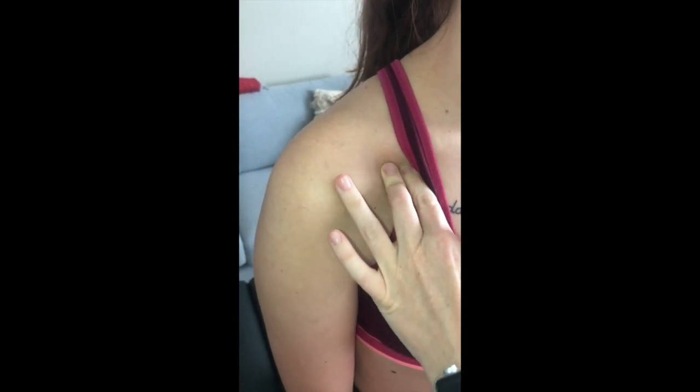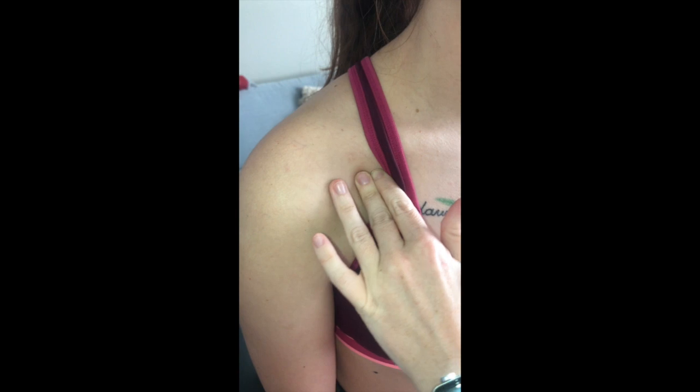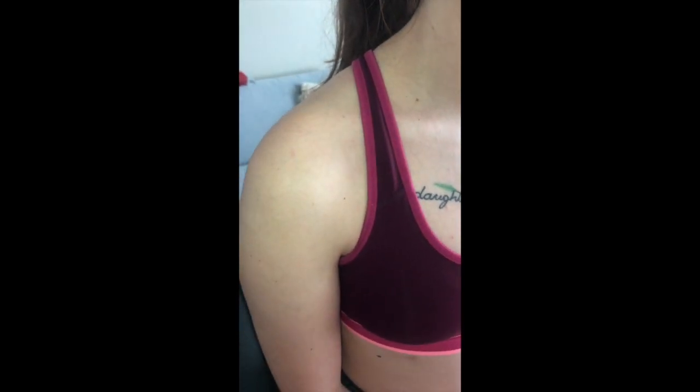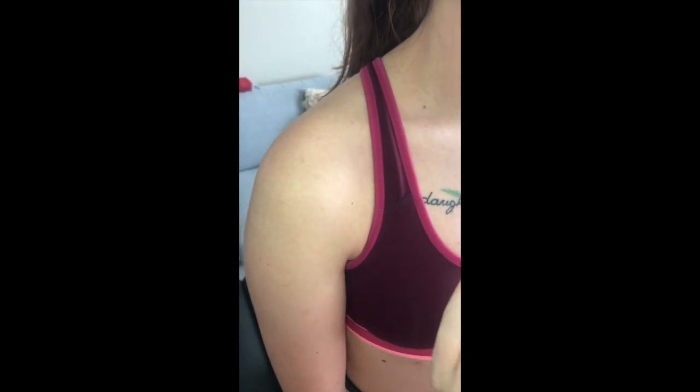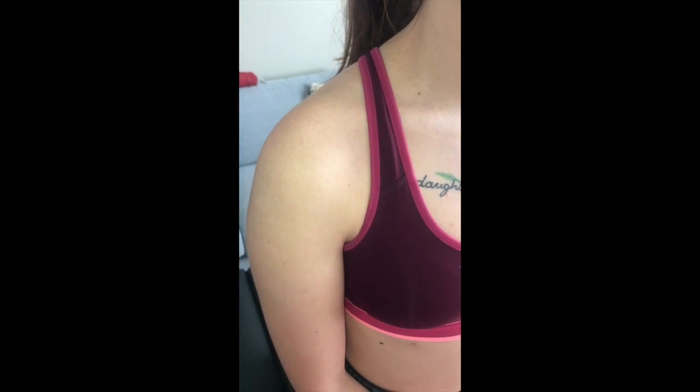From there, we're going to move anteriorly, and I'm going to find the coracoid process right in here, and you're going to have to palpate kind of deeper, but that's going to be the site of attachment for the short head of the biceps brachii as well as the pec minor.